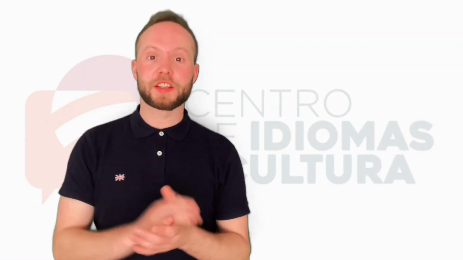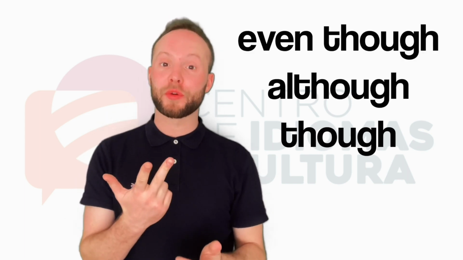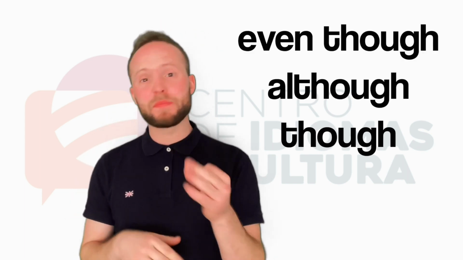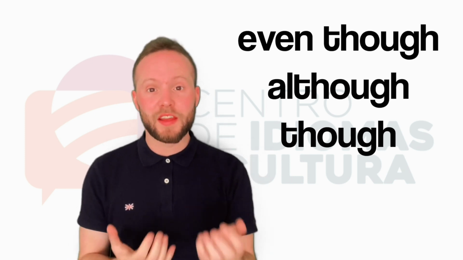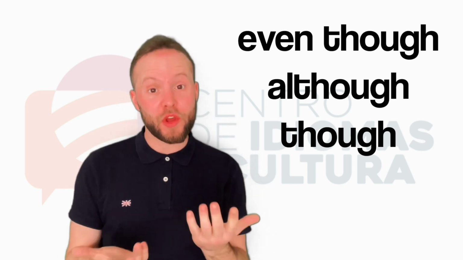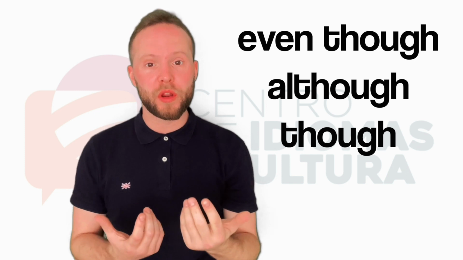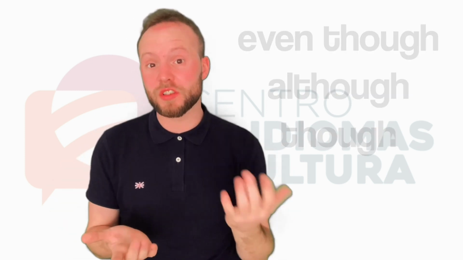Our next 3 connectors for contrast are though, although, and even though. And really, these 3 mean pretty much the same thing. However, technically, although is stronger than though, and even though is stronger than although, but they all show contrast.